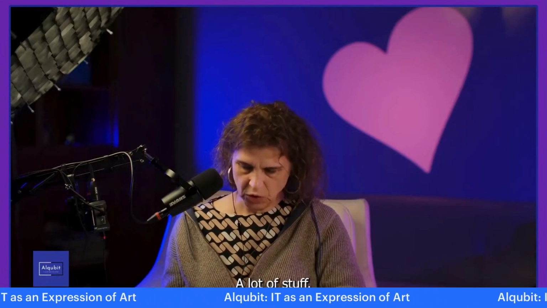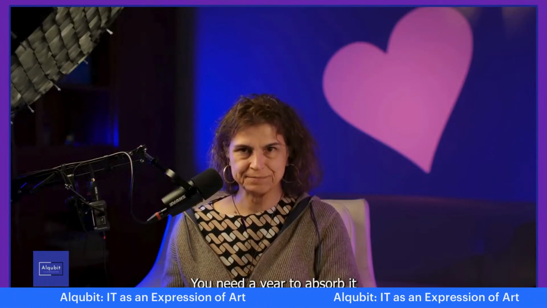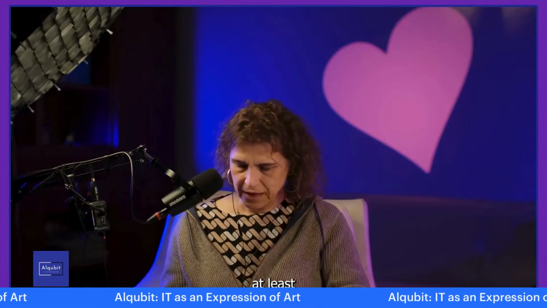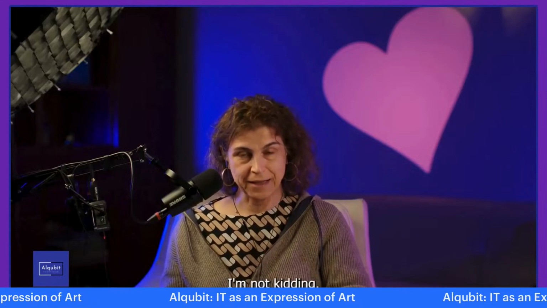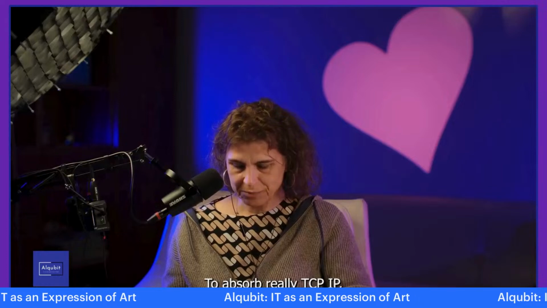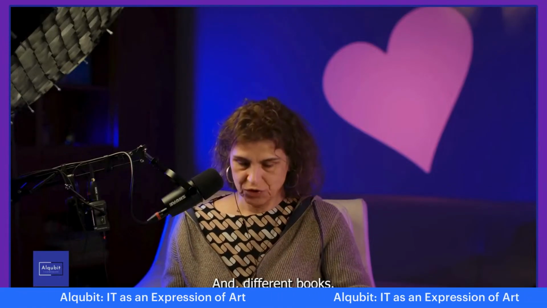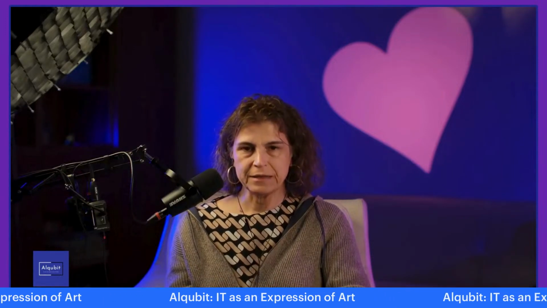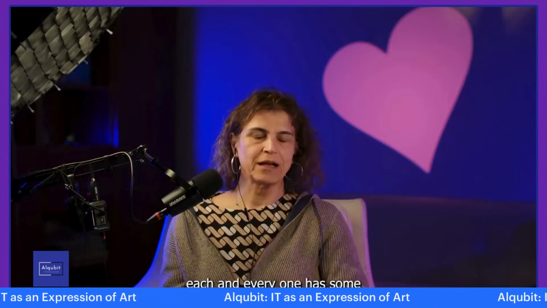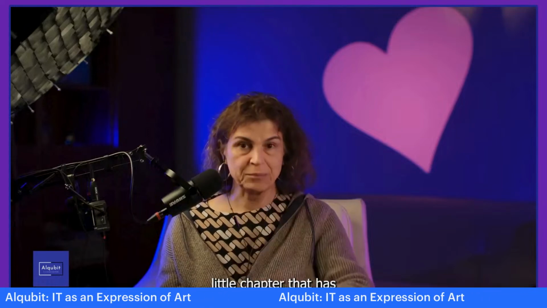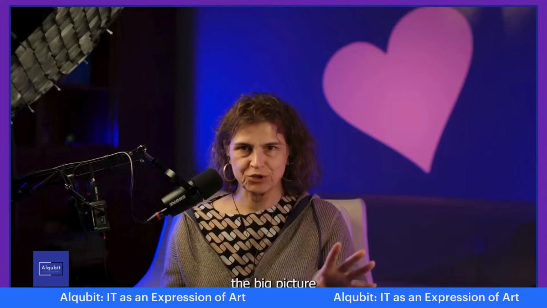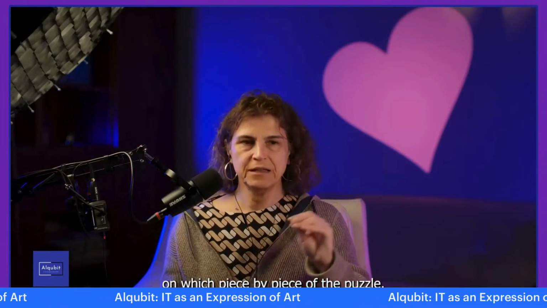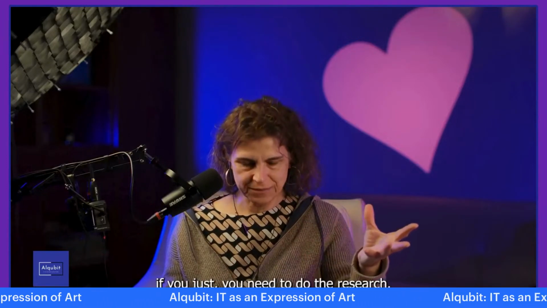a lot of stuff. Those books cannot be studied in 1 month or 2. You need a year to absorb, at least. And to understand it, it takes a decade. I'm not kidding. To really absorb TCP/IP, you need a decade. And different books. There is no perfect book from which you can learn TCP/IP. There are a plethora of books. Each and every one has some little chapter that has the big picture, piece by piece of the puzzle. And reading all the books, you need to do the research.